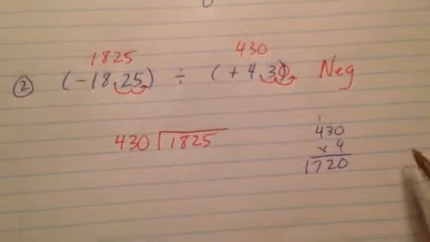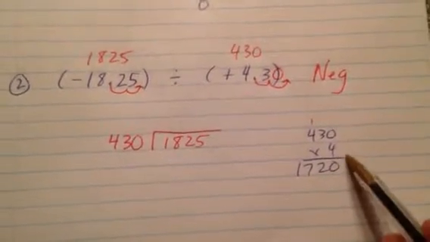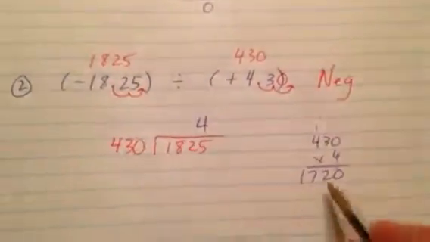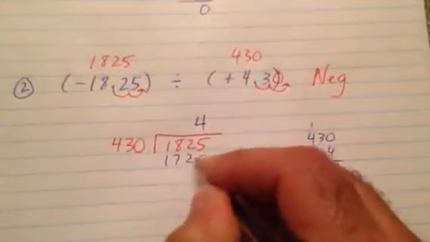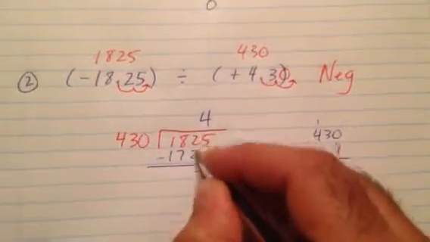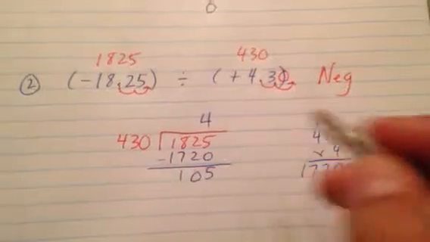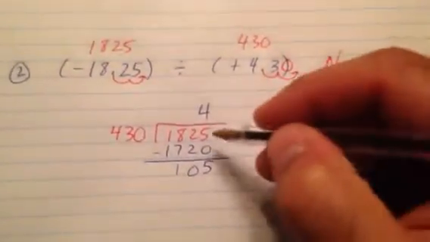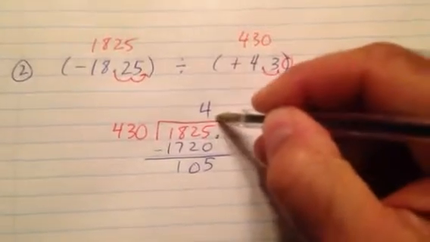I don't think that if I did 5, I'd probably be over. You can test it, but I know. So that 4 goes right here. This 1720 goes underneath to figure out the remainder. Now I subtract. 5 take away 0, 2 take away 2, 8 take away 7, and I don't have to put down 0. 105 remainder. Now remember, what I do is I put a decimal here and here.